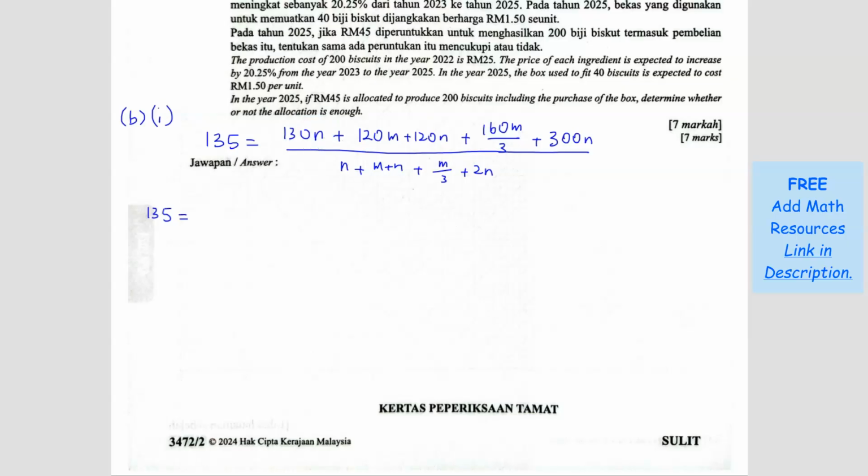What do you get? 550, so 550n, and then 120m plus 120 plus 160 over 3, so you get 520 over 3, divided by all this added together. n is 1 plus 1 plus 2, so it's 4n. m plus m over 3, so you get 4 over 3.